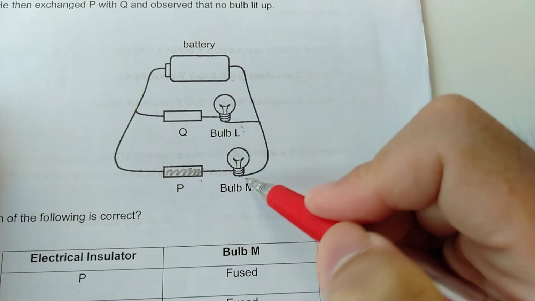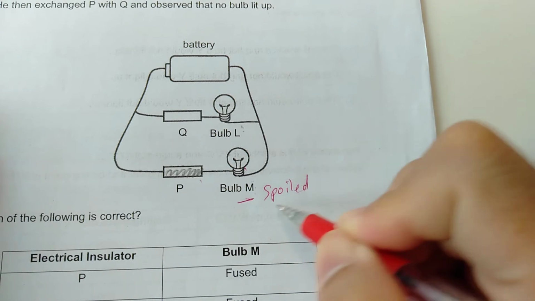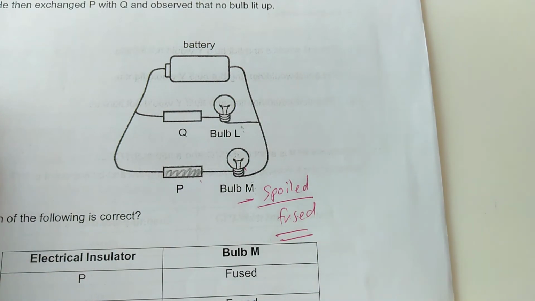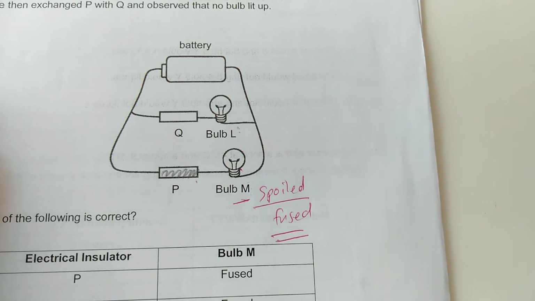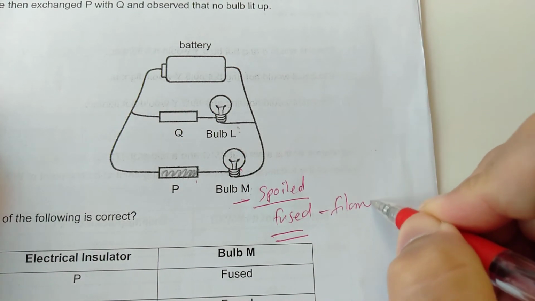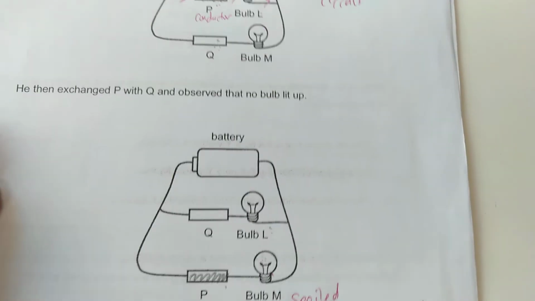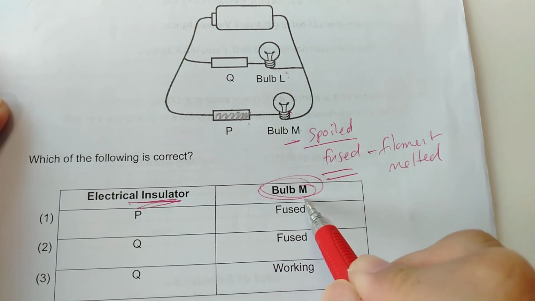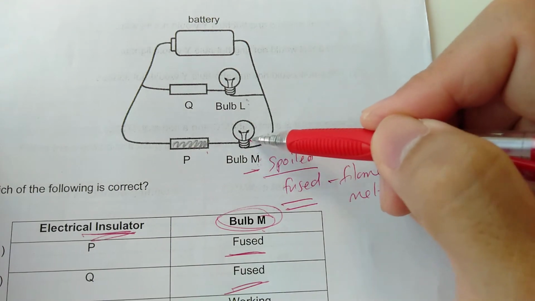So when P is down here, strangely bulb M didn't light up. So this must be spoiled. In scientific terms, when we talk about spoiled bulbs, we say they are fused. You can check my channel for a video on fused bulbs, done by my friend Aurelia. It shows you that a fused bulb means that the filament melted. So this tells you therefore which one is the insulator. I know for sure bulb M is fused, definitely that's the case. That's why it didn't light up.